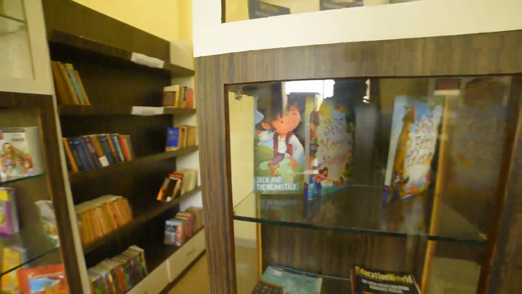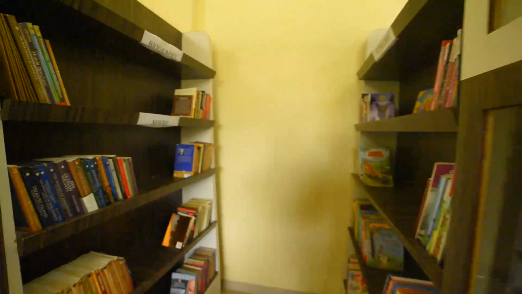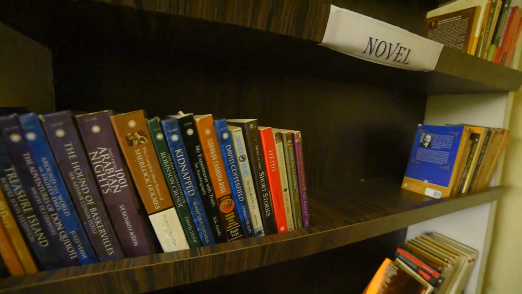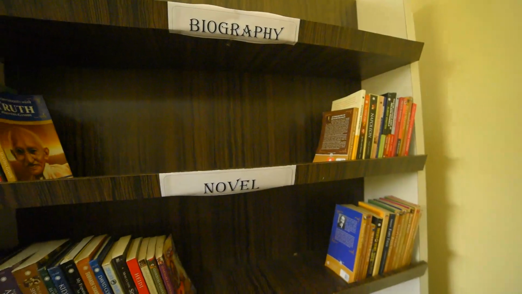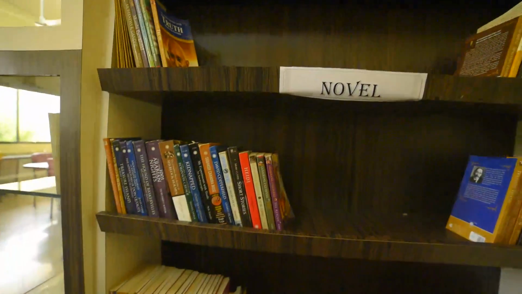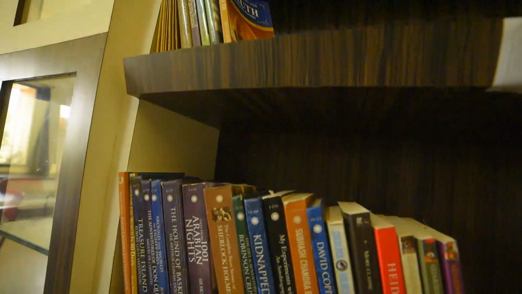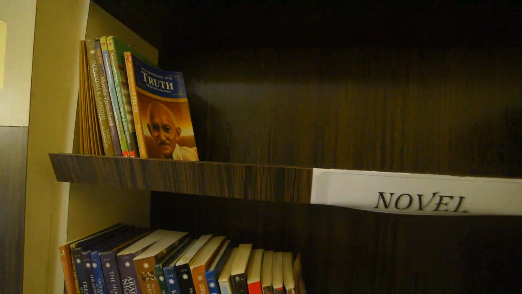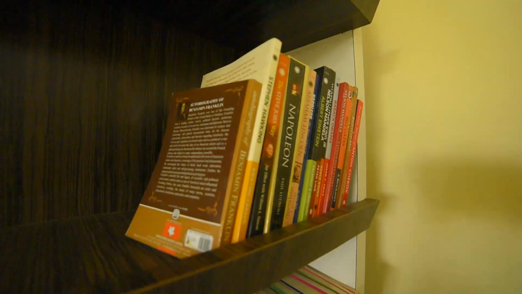Now we are heading towards the next section, the novels. There are so many famous novels. We have 1001 Arabian Nights, David, and also some of the biographies, for example, Truth of Mahatma Gandhi, Mohandas Gandhi, and some English novels, Napoleon, Albert Einstein.